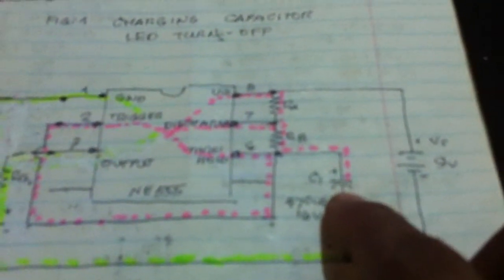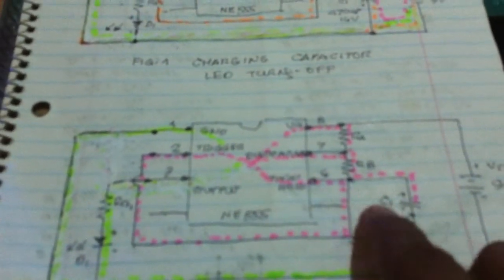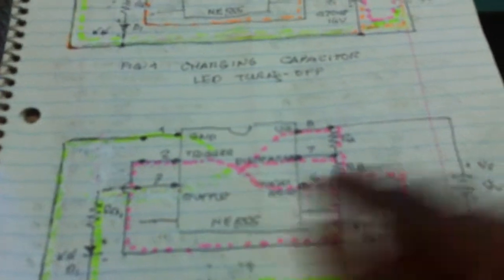The source here is the capacitor, which is discharging to pin 7, through RA, and they meet in the center of the IC, and also here, meeting at the center of the circuit.